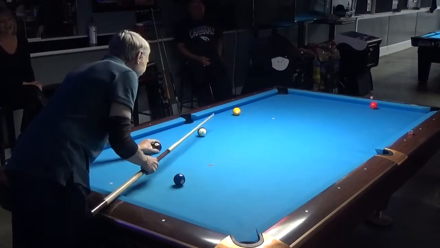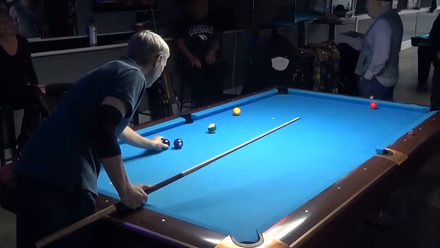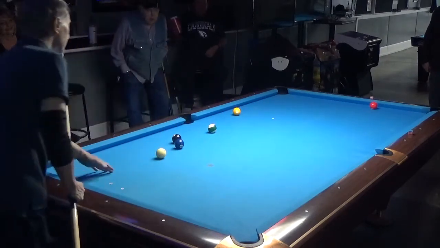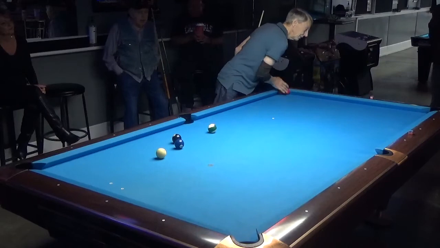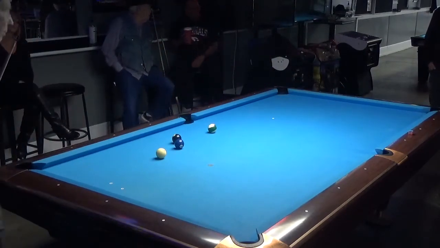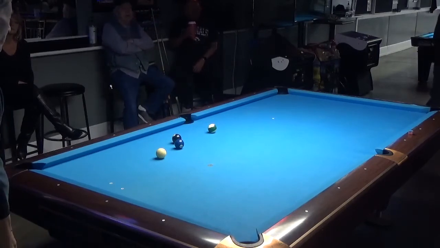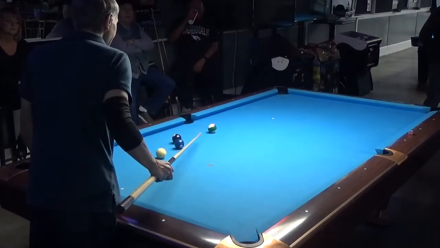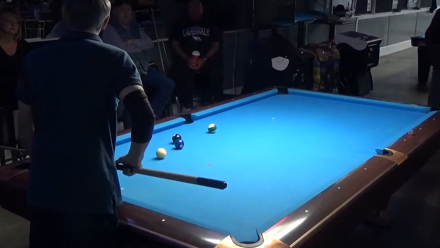All right. Well, here's another example. Let's say I have solids right here. Here's another example, like using a side pocket. Let's say I don't have a shot on the 2 anywhere, and I'm thinking, oh, you know what? I can still win the game. If I shoot the 2 off the 14 and it goes in the side, I can actually get the cue ball up forward and have a nice shot on the 8 to win the game.